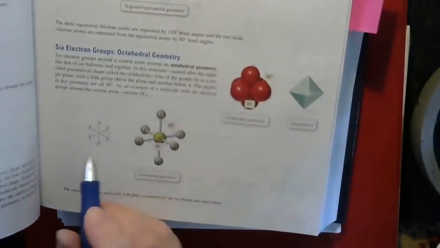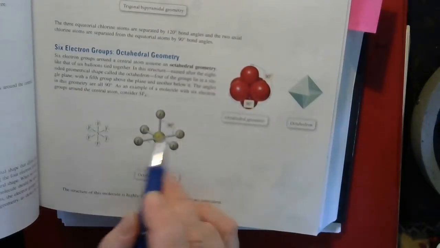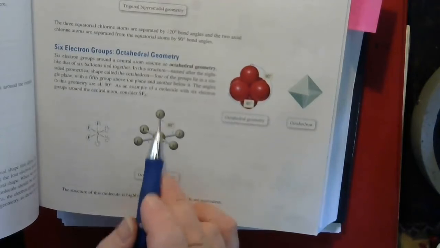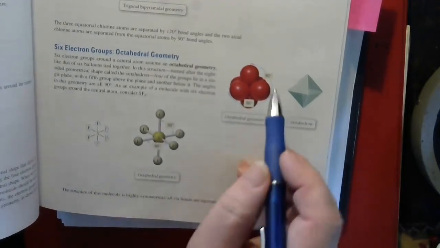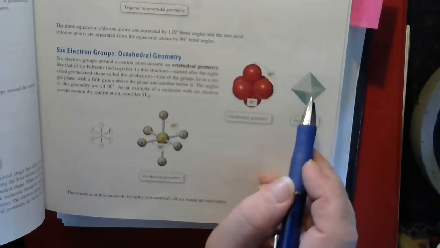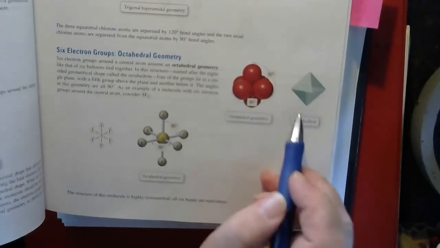And in fact, here it is in the book. You can see the 4 electron groups in the same plane as the central atom, and then one directly above and one below. If you close in the sides, then of course you've got one 4-sided pyramid pointing up and one pointing down.